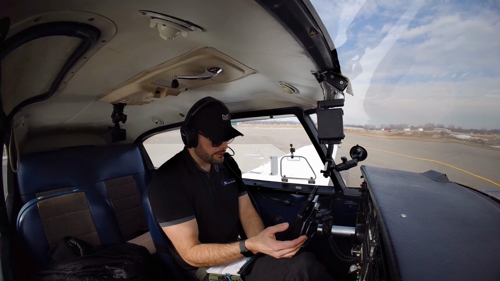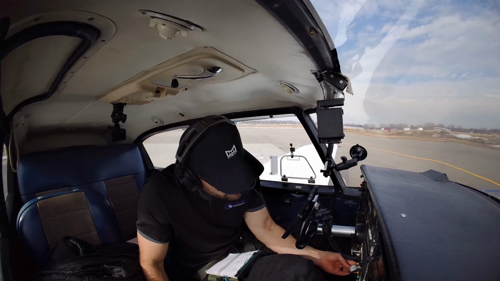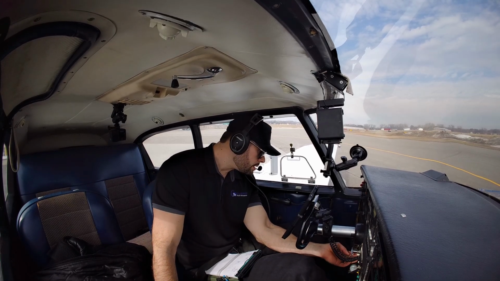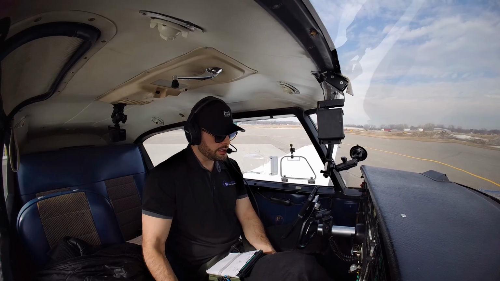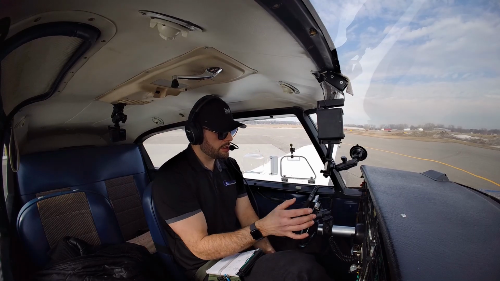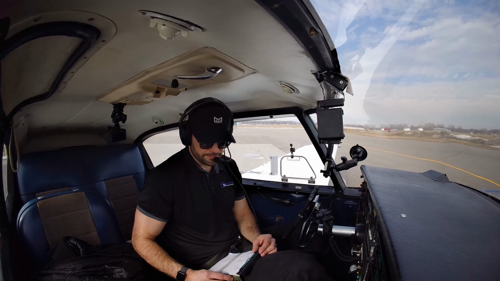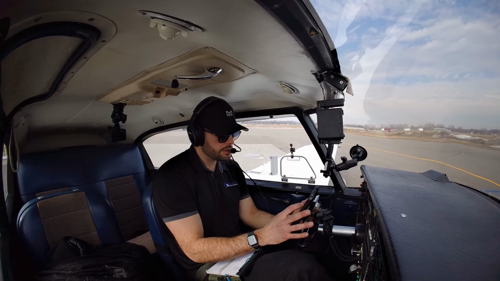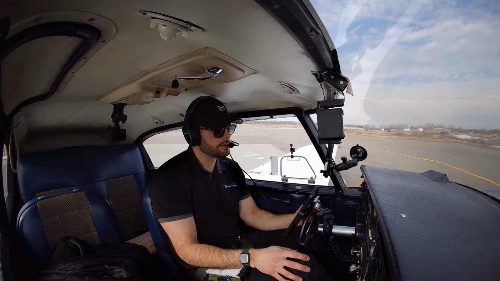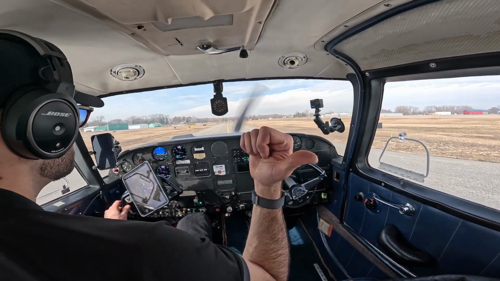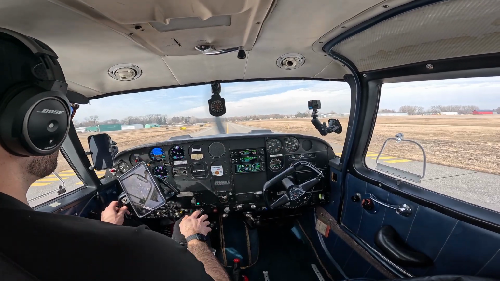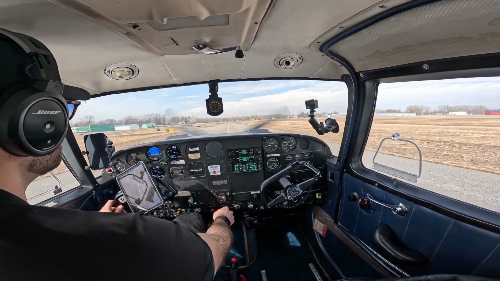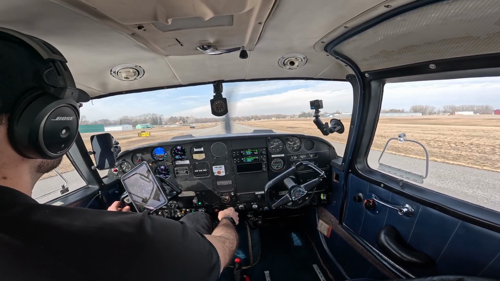So today we're doing some landing practice for crosswind landings because the winds are kind of high. The active runway is 14, so we're going to get taxi instructions here. We've got the wind behind us to the right, so we're turning the ailerons the opposite direction, to the left.